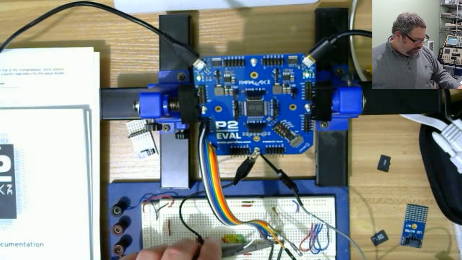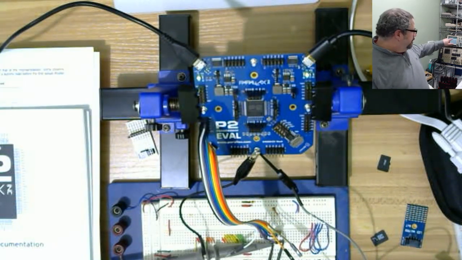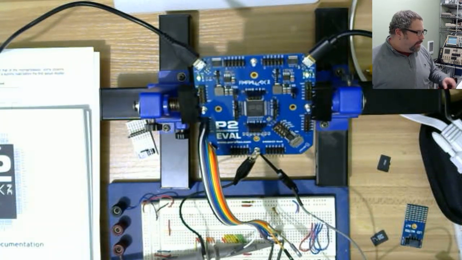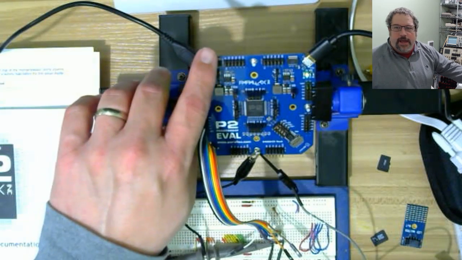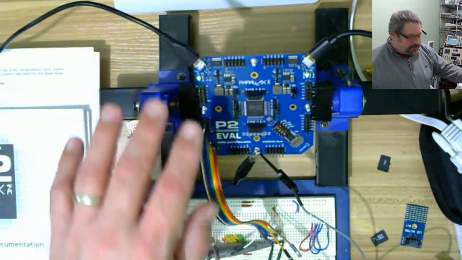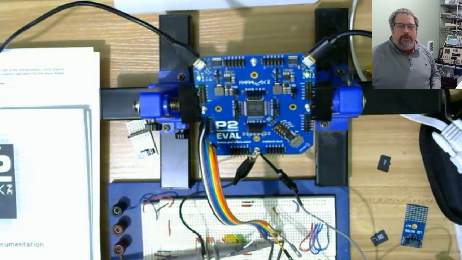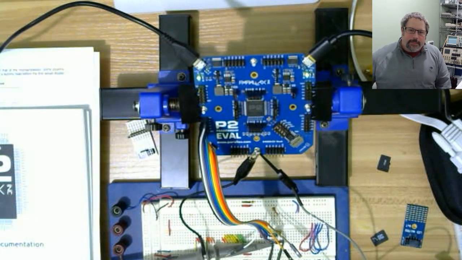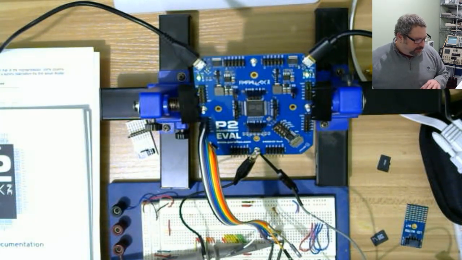I have the data line set up on this probe right here that we'll be able to monitor on the scope. And I went ahead and added the additional power just to make sure we don't have any weird power things going on. So I've tried to eliminate everything that can be causing this.